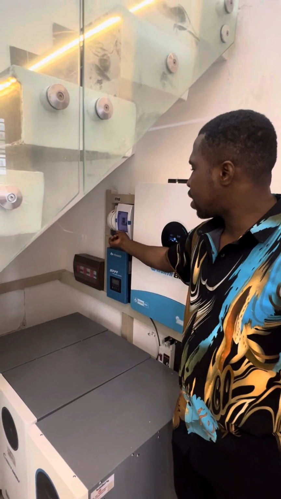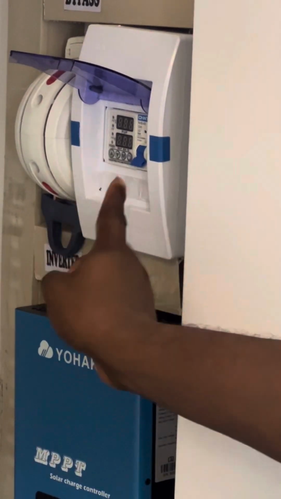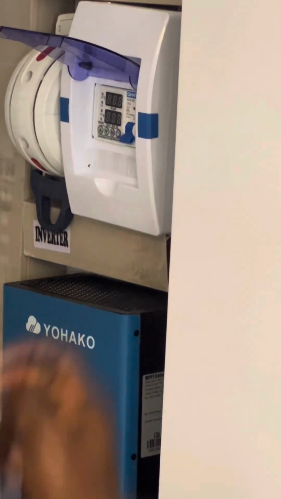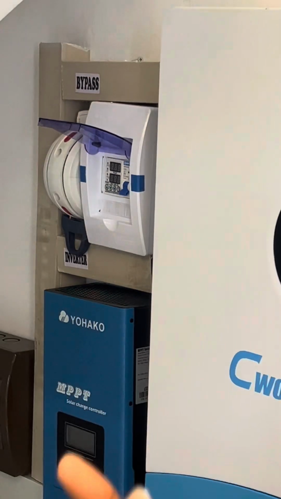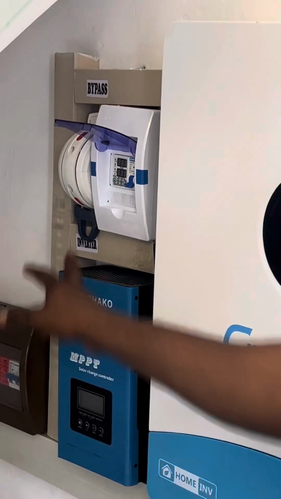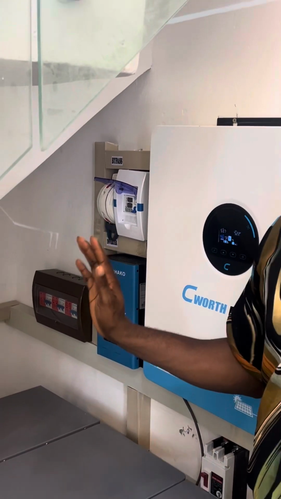And if you see something like this, it is a voltage protector with an AC breaker. What this does is allow us to bring power from the grid into the system. Right now it is off, so even if there is NEPA light, it will not enter the system.